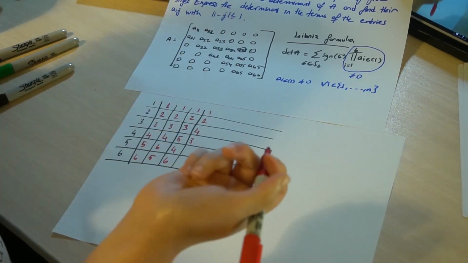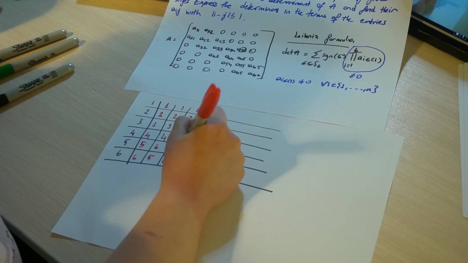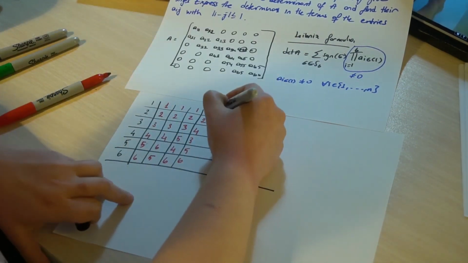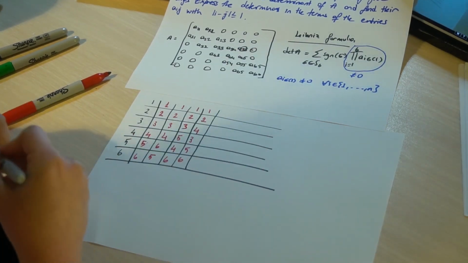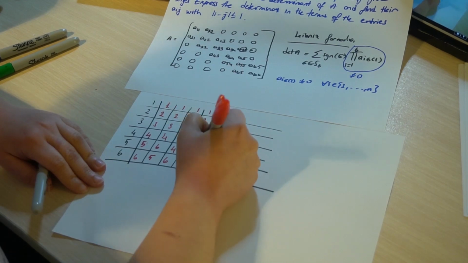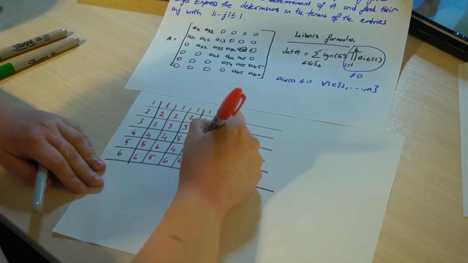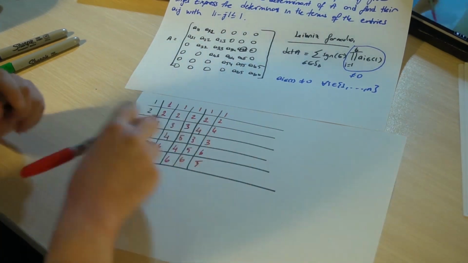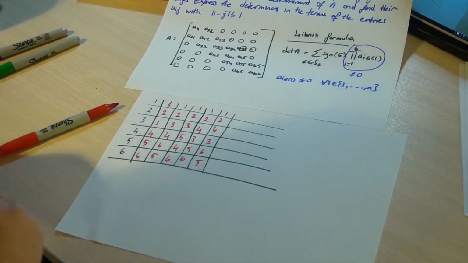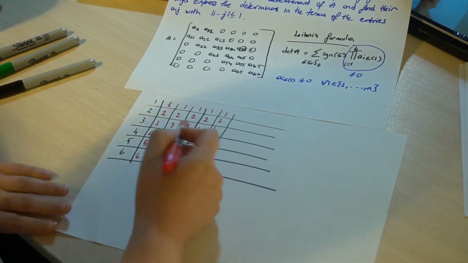So 4 must go to 3. Then 5 and 6 go to themselves. And there's another case: 1, 2, 4, 3, 6, 5. We have also this case. Okay, I think we finished this case.